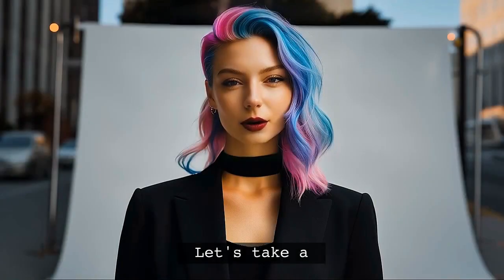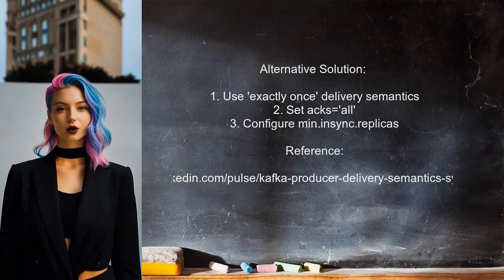Let's take a moment to review another user's answer. An alternative solution suggests using exactly once delivery semantics to prevent message loss. This requires setting the acks property to all, which you have already done. Additionally, it's important to configure the min.insync.replicas property alongside acks equals all to ensure reliable message delivery.